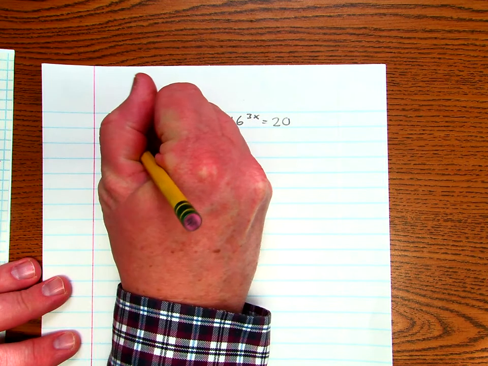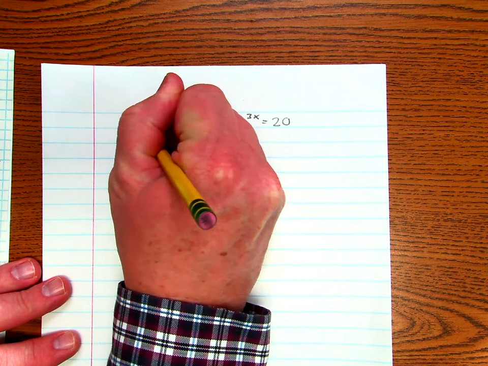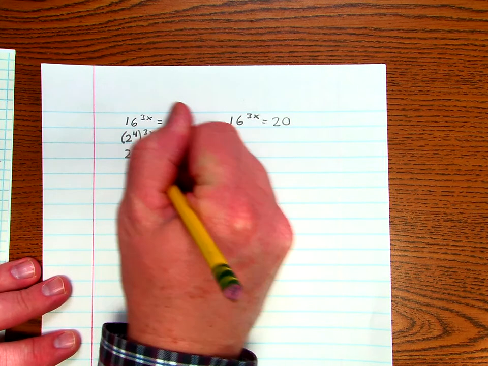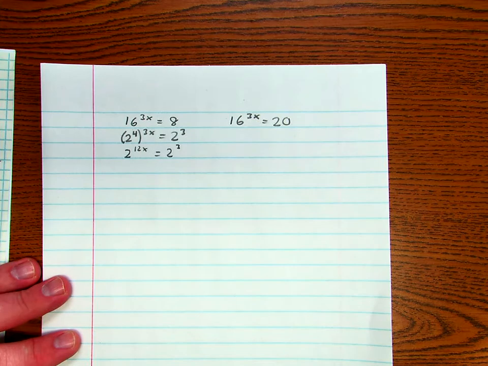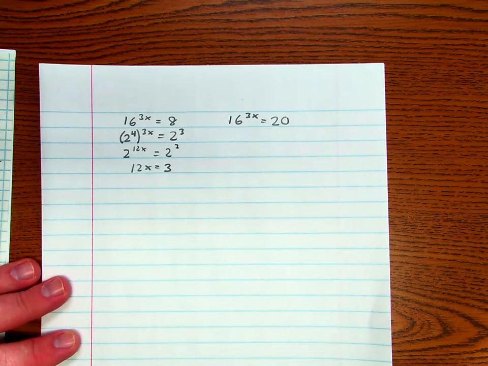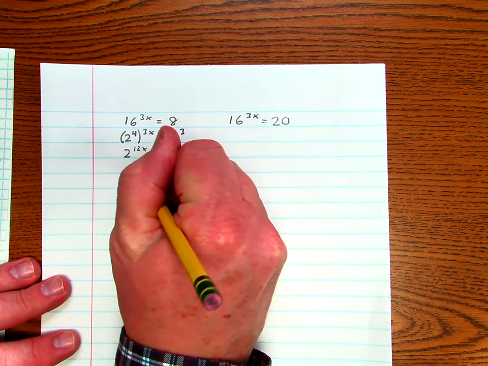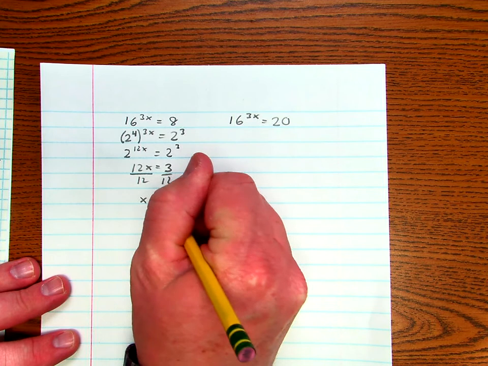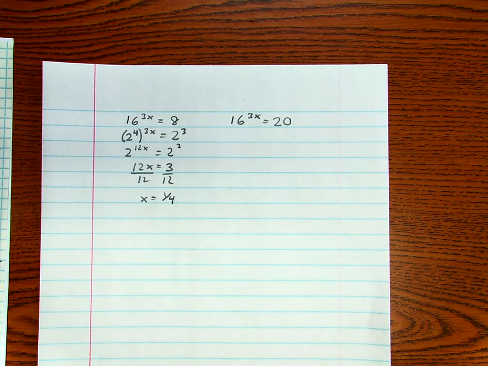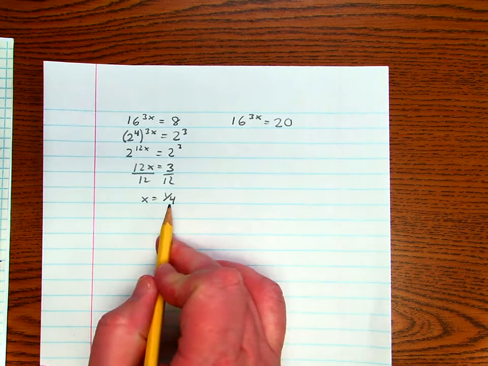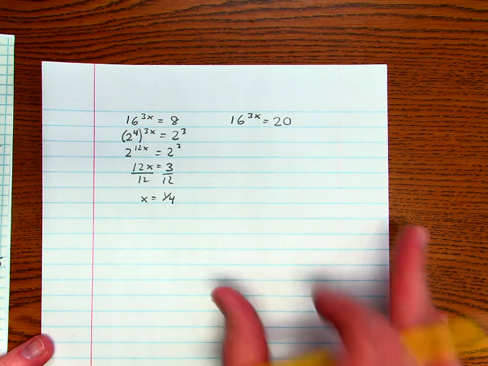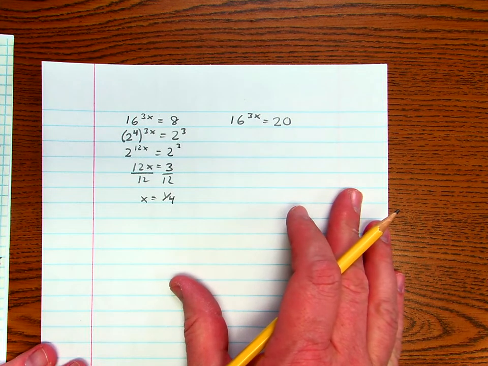So for example, 16 is 2 to the 4th. 8 is 2 to the 3rd. That's 2 to the 12x is equal to 2 to the 3rd. Once you get the bases equal and the exponents cleaned up, you set those exponents equal to each other and solve for what's left. These are pretty low risk of extraneous solutions. These answers do not have to be checked for that purpose, but you may want to check for the purposes of finding arithmetic or algebra mistakes.